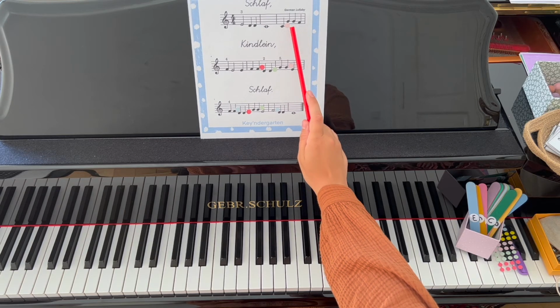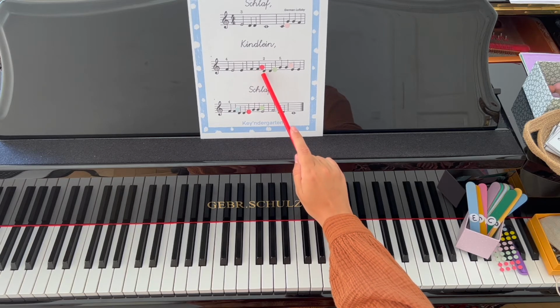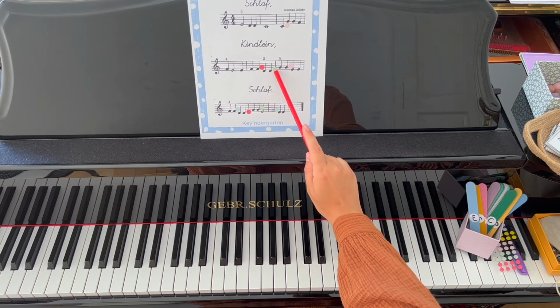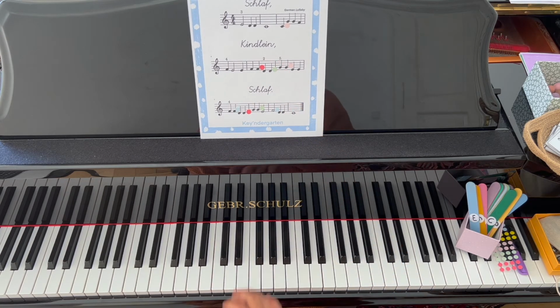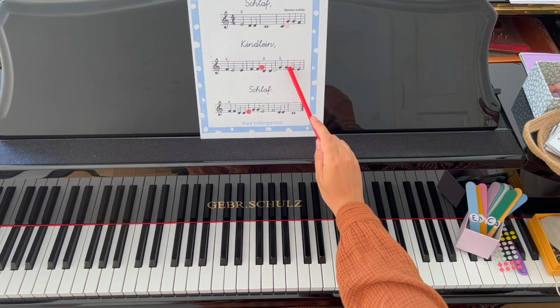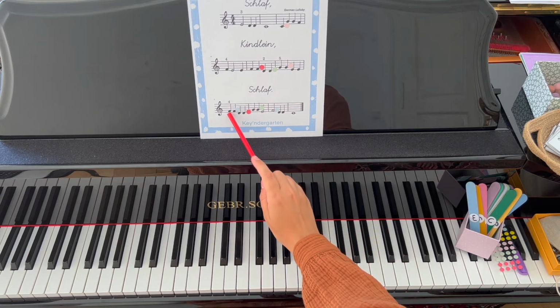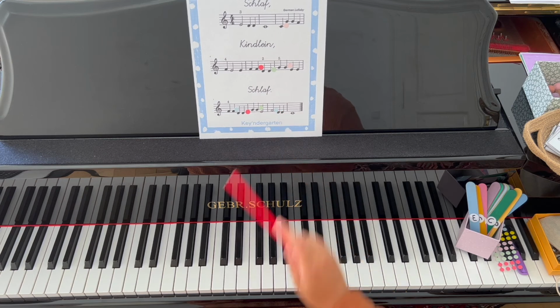So there's a skip here, there's a skip here, it goes from F to D, so from space to space, then from D to G, that's a big skip here, it goes from finger number 2 to finger number 5. So from 2 to 5, that's a big skip, and then it goes from the second line to the first line, so from G to E is a skip, and then here is a skip, here, here, and here.